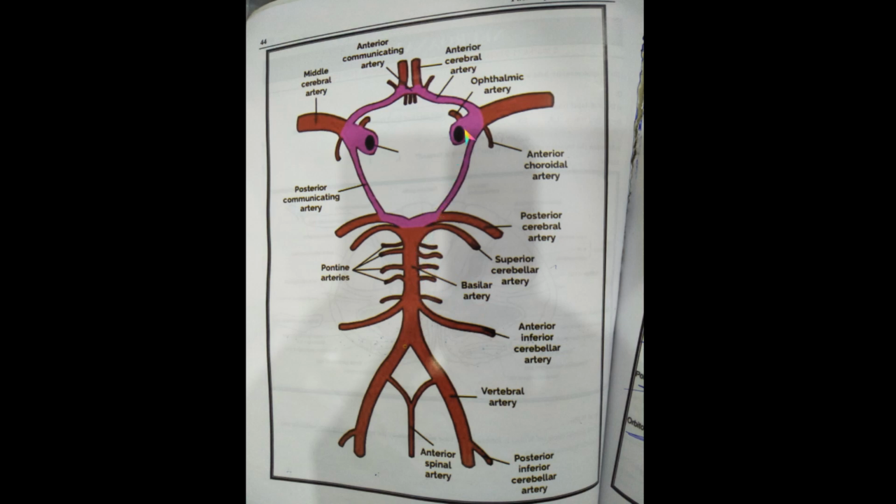Now you can see in pink, this is the circle of Willis. The main branch here is known as the posterior cerebral artery. You have to differentiate between cerebral and cerebellar: this cerebral artery is for the cerebrum. The middle cerebral artery and posterior cerebral artery are joined by the posterior communicating artery.